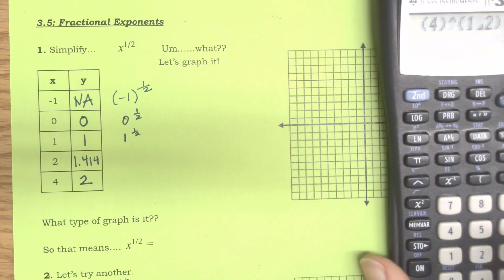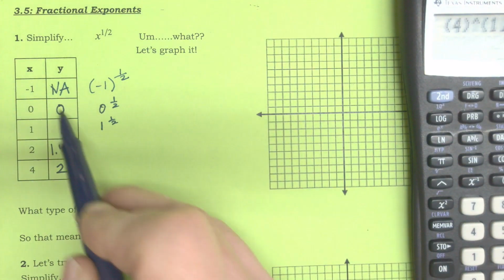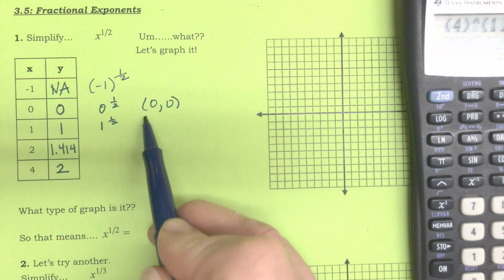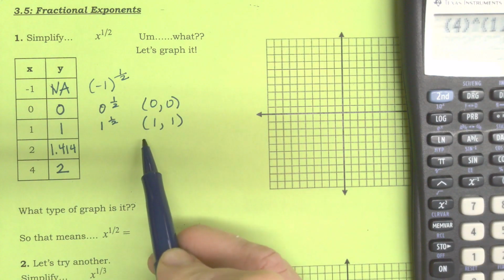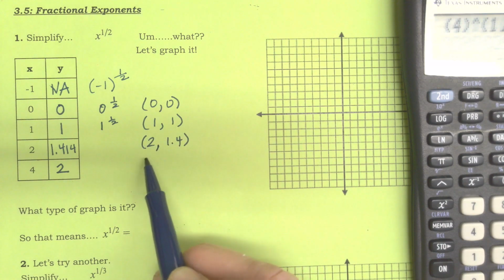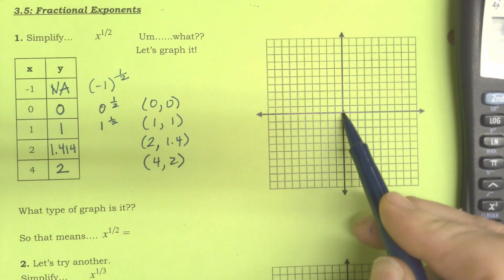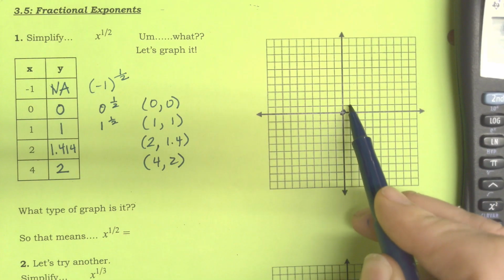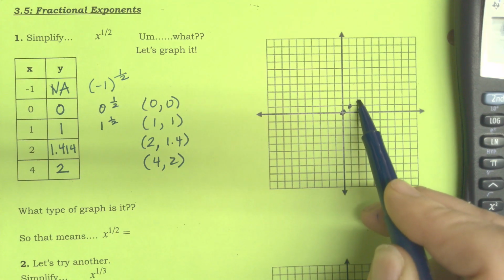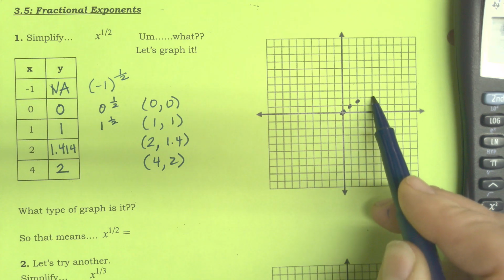So now I'm going to sketch this graph. Let's remember how to graph this. These are points. That's the point 0, 0, the point 1, 1, the point 2, 1.4-ish, and the point 4, 2. So 0, 0, 1, 1, 2, 1.4, and 4, 2.